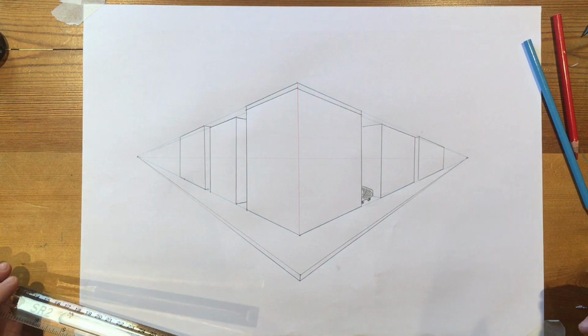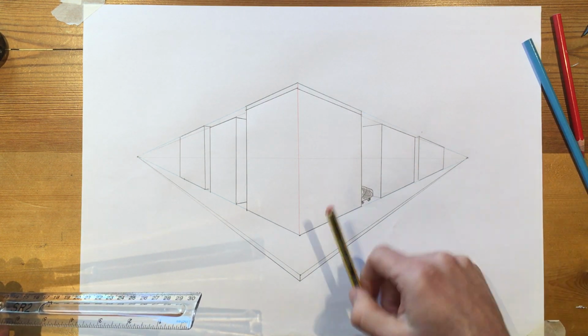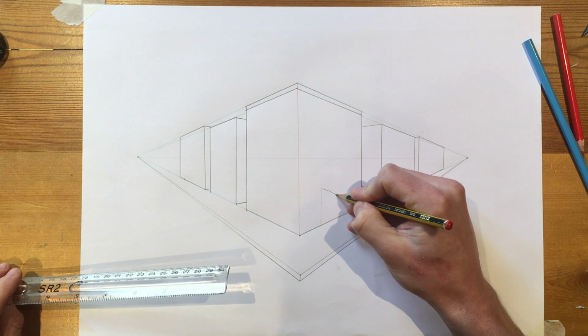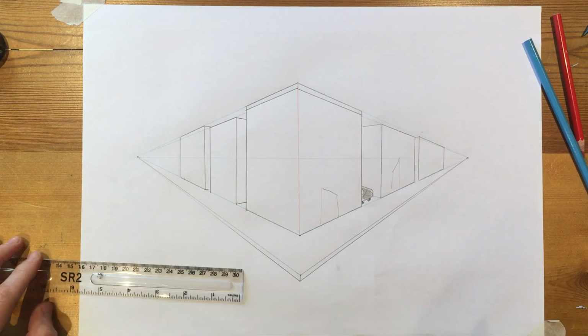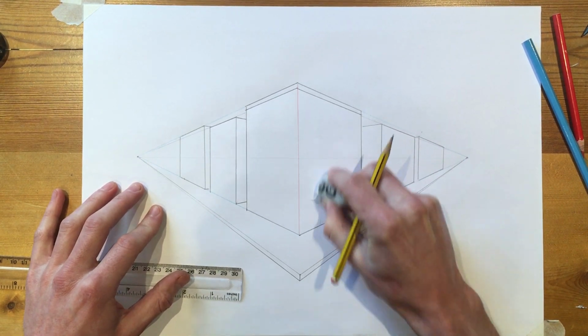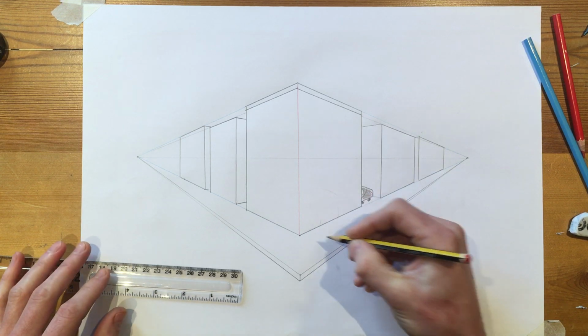So, going on to the doors, this was the main problem my students were having: all of their doors, they were tending to do them freehand, and they were looking something like that, which obviously isn't right. Okay, so I'm just going to show you how to do the doors. The key thing is, find the door height.